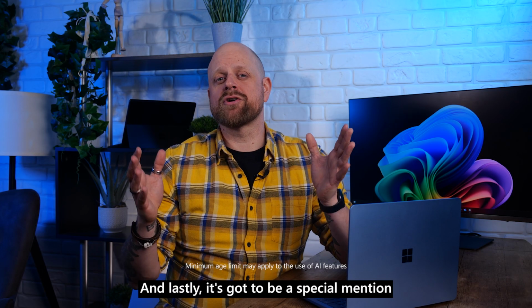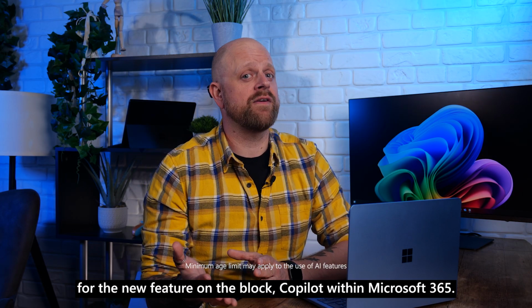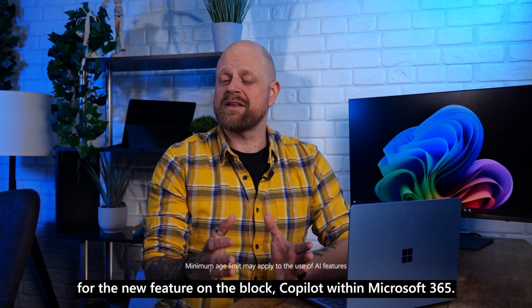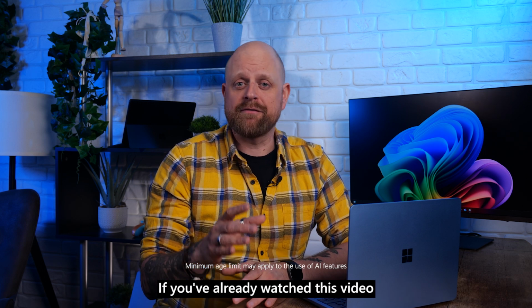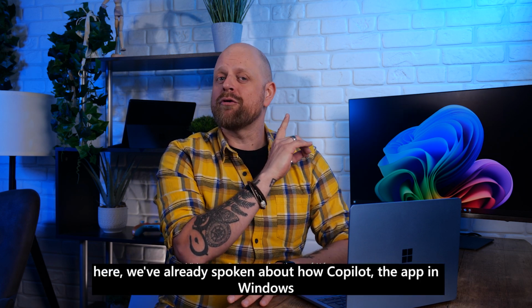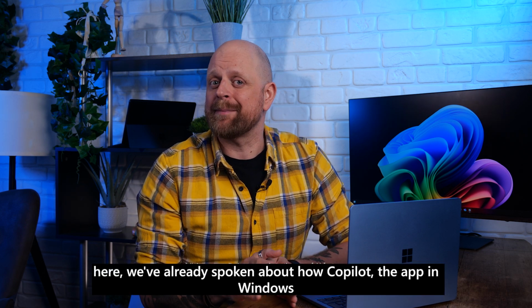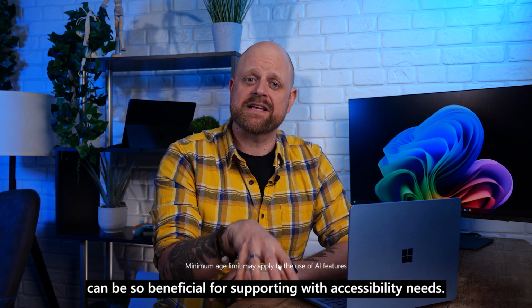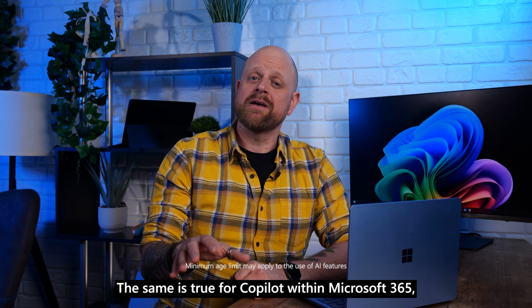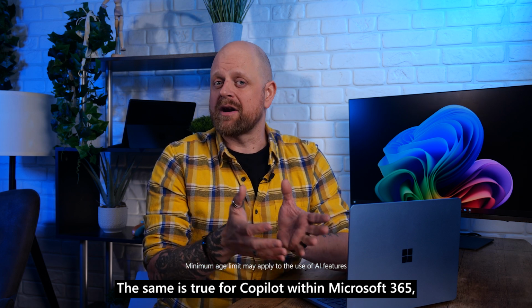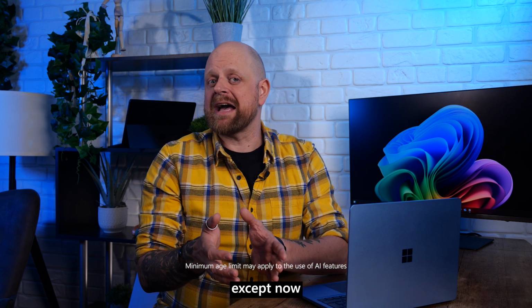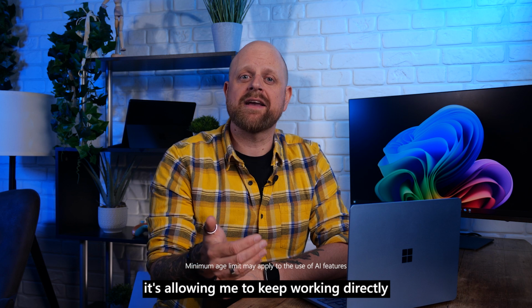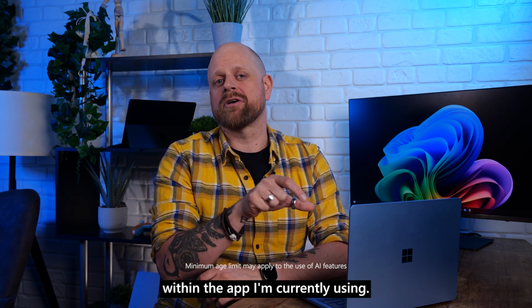And lastly, it's got to be a special mention for the new feature on the block, Copilot within Microsoft 365. If you've already watched this video here, we've already spoken about how Copilot, the app in Windows, can be so beneficial for supporting with accessibility needs. The same is true for Copilot within Microsoft 365, except now it's allowing me to keep working directly within the app I'm currently using.